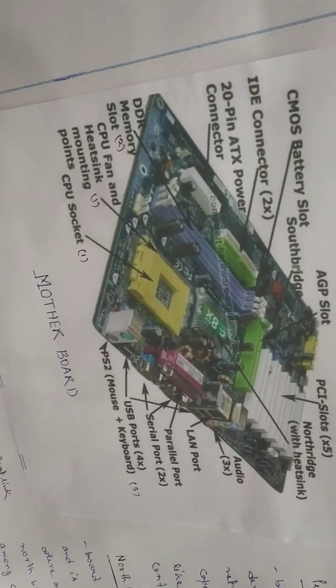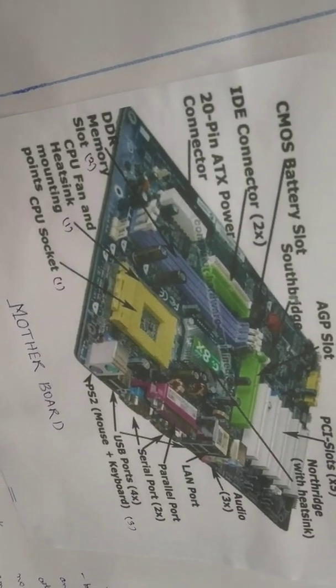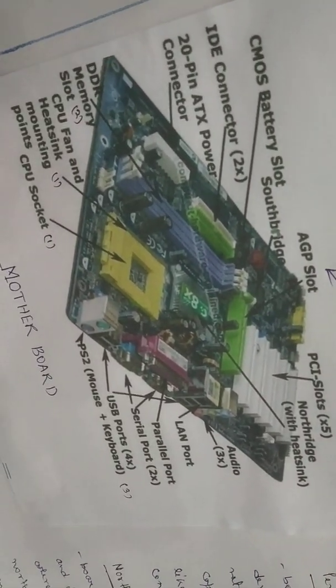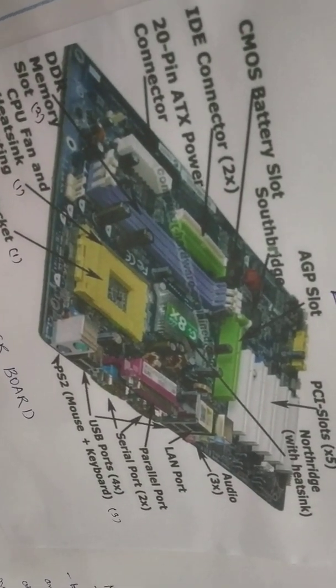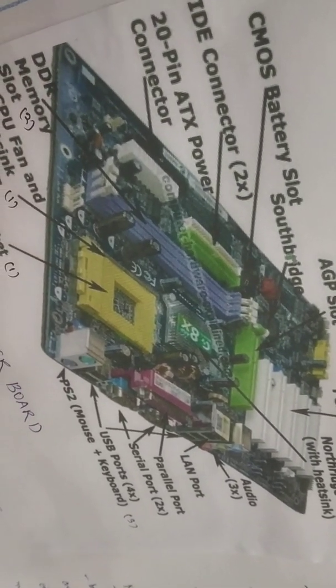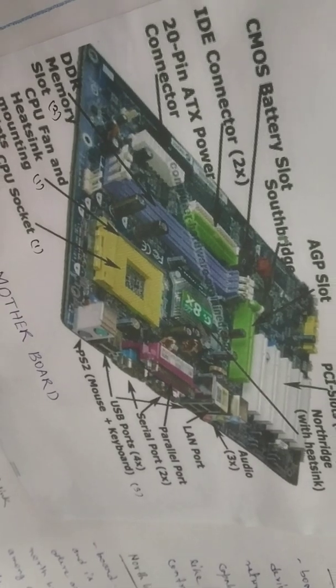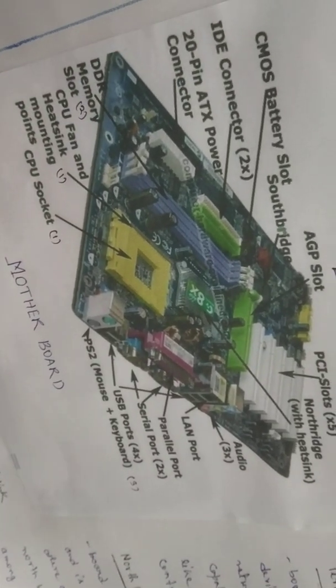That means when the CPU works, it will generate some heat and that heat will be absorbed by the heatsink mounting point. Now above that you can see the memory slot, the violet one, two violet slot you can see here. These are the slot for RAM. That means you can add RAM in this slot.